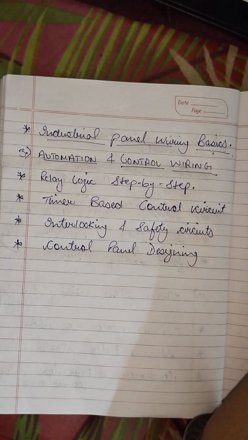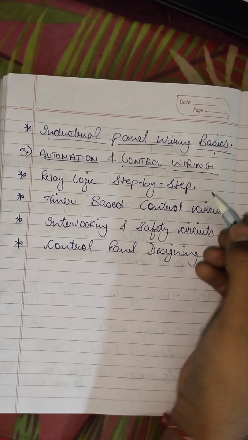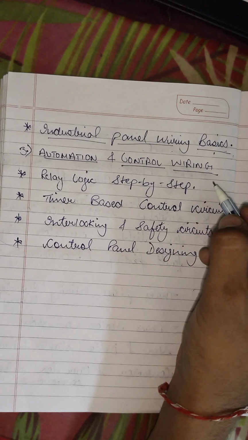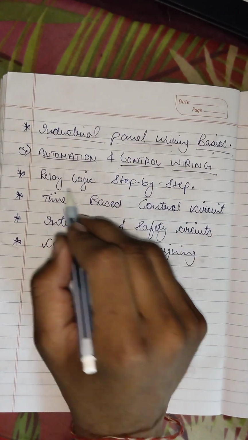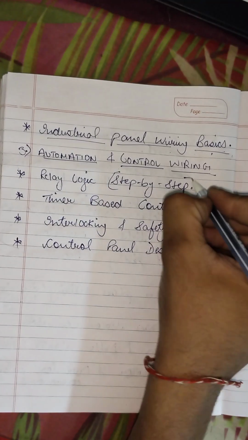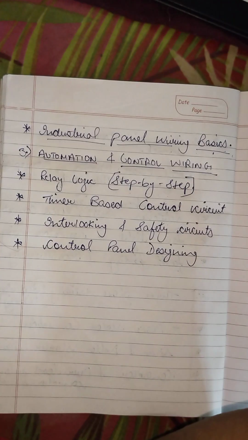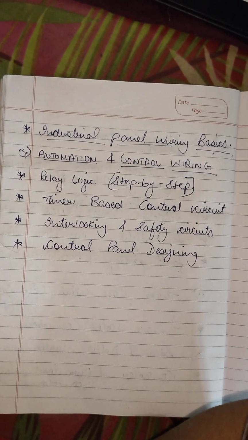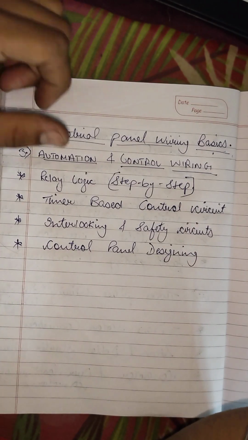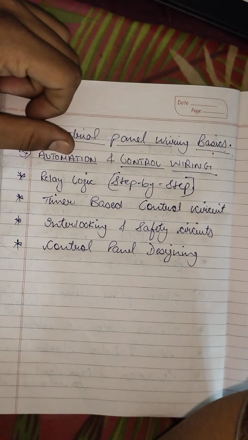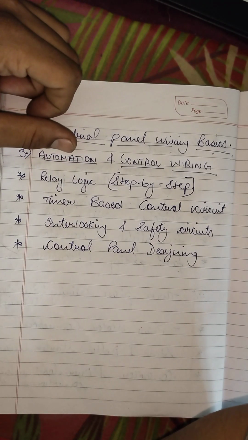It is no matter how long it will take you to understand the particular things. You can simply watch again and again and understand each and everything clearly. So let's see what our third concept will include. It's relay logic step by step. Relay logic is a mostly control language, RLC, which means relay logic controller, in which we control the panel, or we can say we control the supply, through the relay logics.